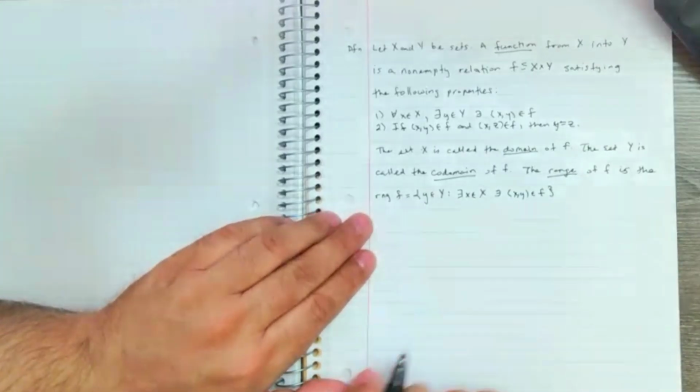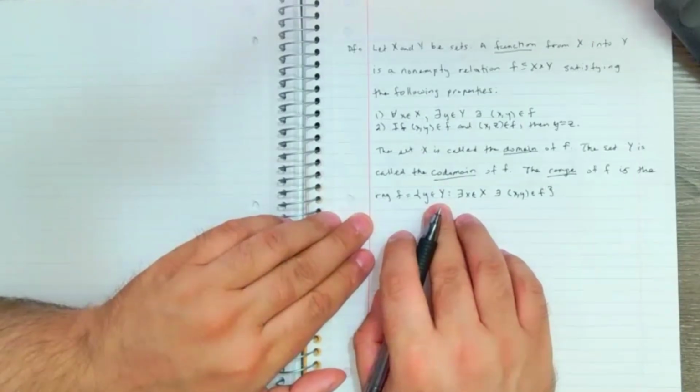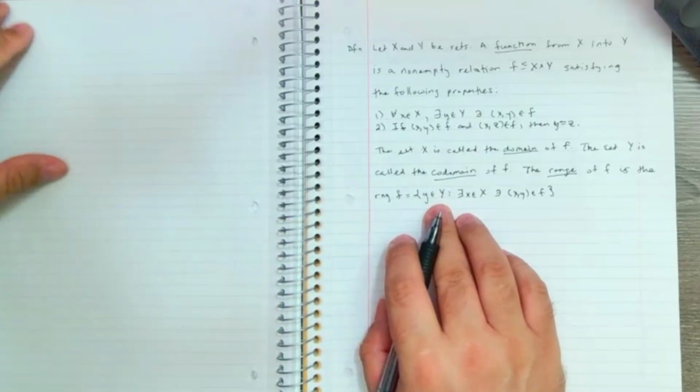In other words, the range is a subset of the codomain that contains all those elements in the codomain that were paired with an element in the domain.